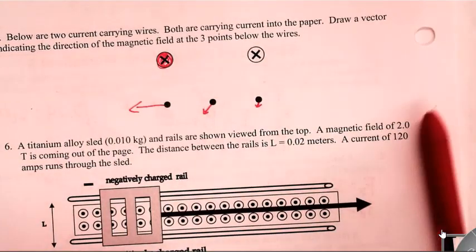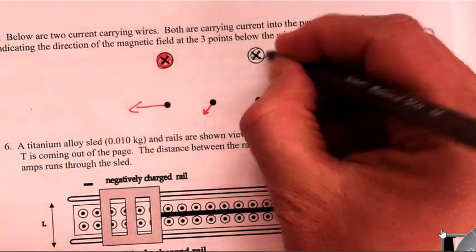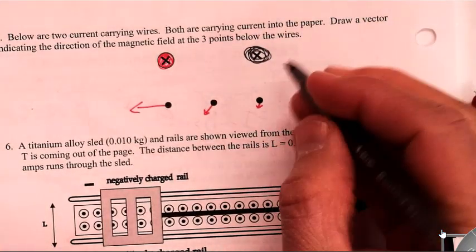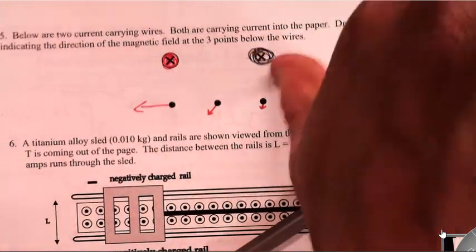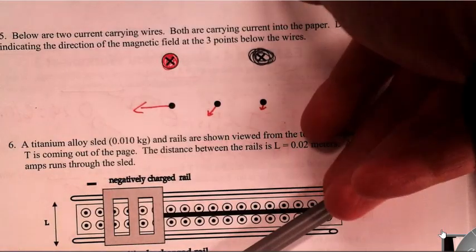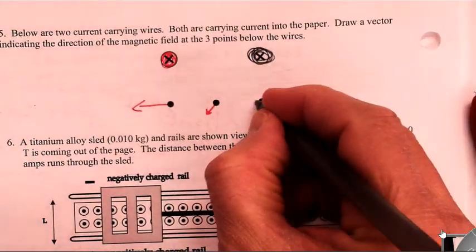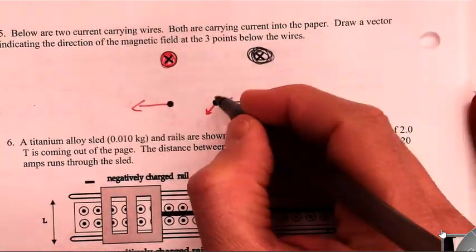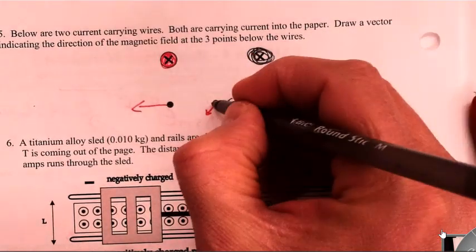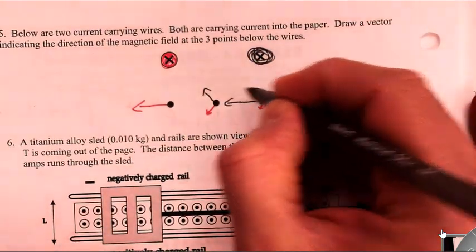Okay. And what about the magnetic field due to this wire? Let's call it the black wire. Same idea. So into the page with our thumb, and we wrap the fingers around. That's the direction of the magnetic field. So it's kind of the same.